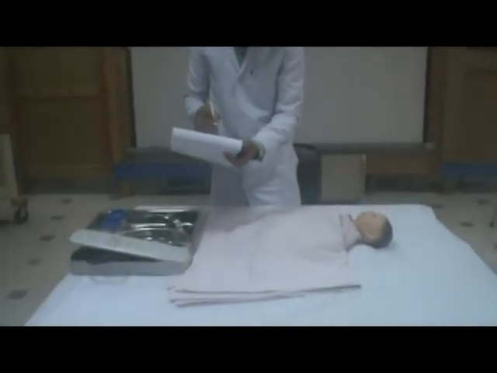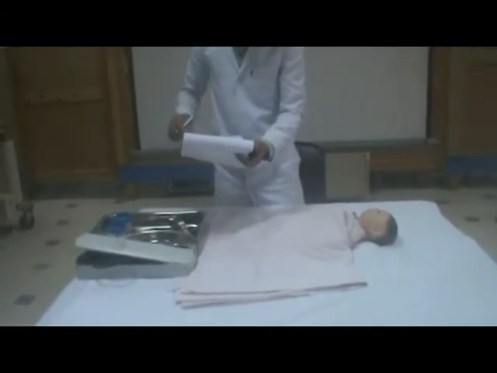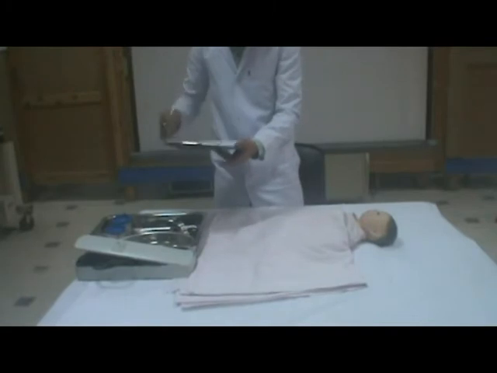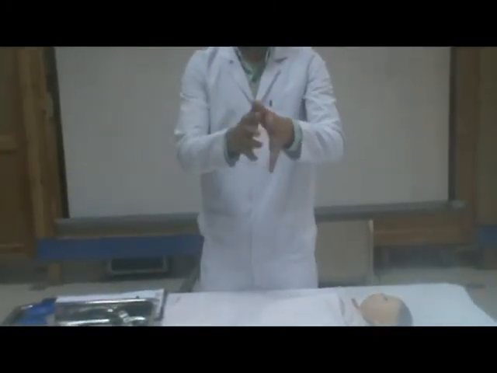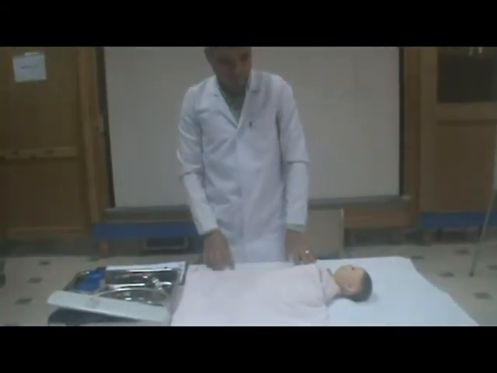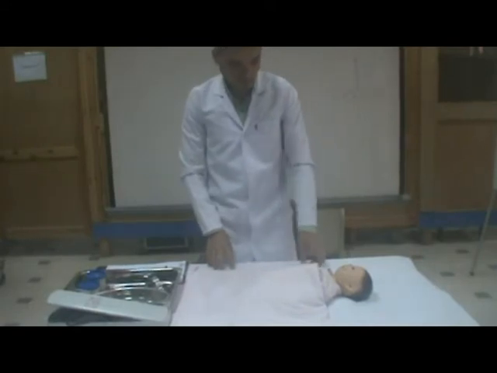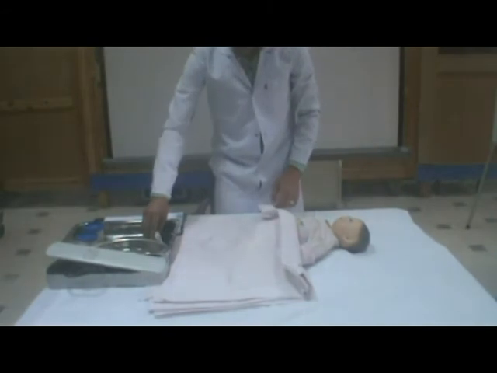Number 5, determine whether the child is taking any medications that may affect respiratory rate or depth. Medication can alter respiratory pattern, like morphine can decrease the respiratory rate. Number 6, wash hands to reduce transmission of infection. Number 7, count respiration when the child is awake and calm or when asleep.